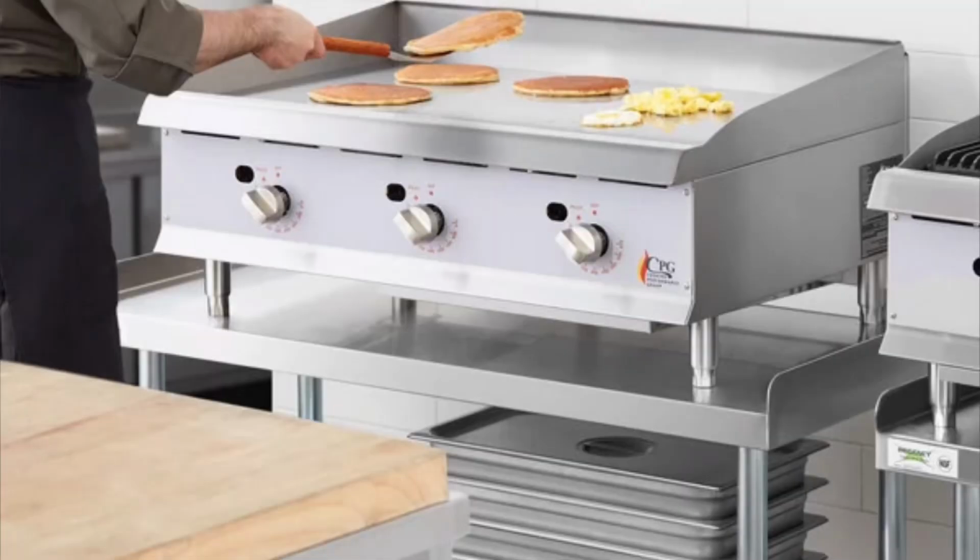So I talked about shelving, walk-ins and stuff being 6 inches. That also counts with floor-mounted equipment. Tabletop equipment, though, can be 4 inches. So floor-mounted, at least 6. Tabletop-mounted, 4.